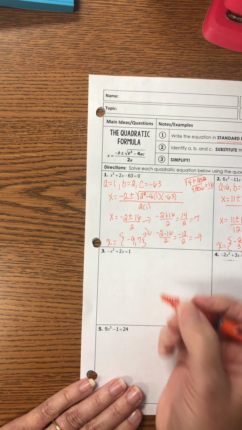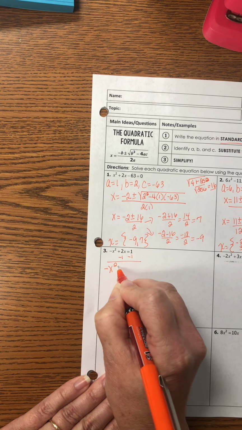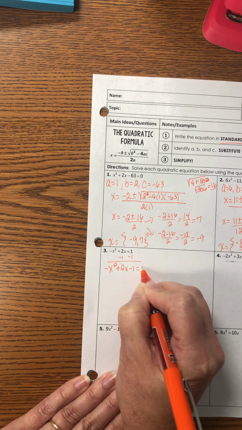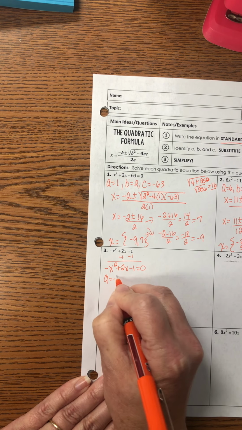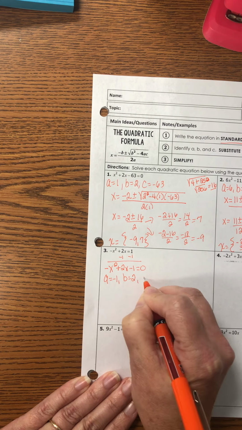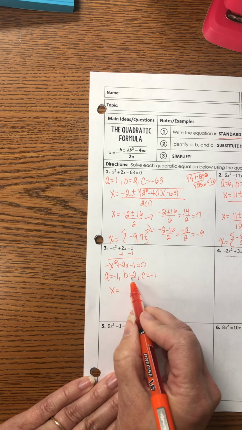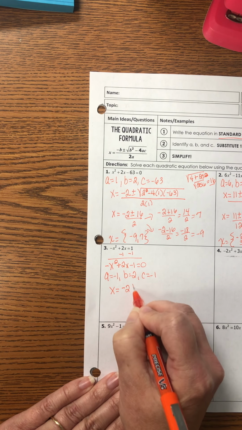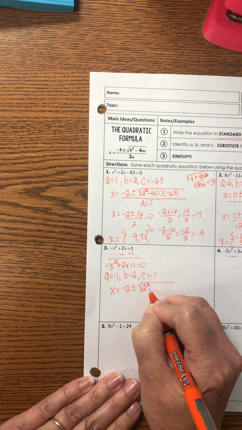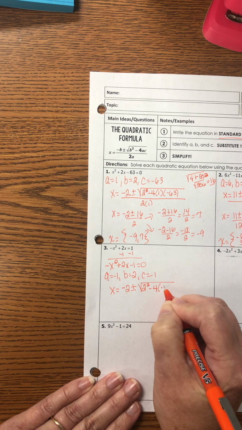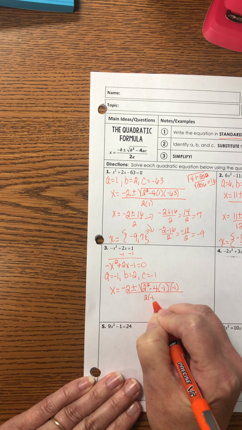On number 3, the first thing I notice is that it's not in standard form. So let's subtract 1 from both sides, and now it's in standard form equaling 0. A is equal to negative 1, b is equal to 2, and c is equal to negative 1. So x is equal to negative b, or the opposite of b, which is negative 2, plus or minus the square root of b squared minus 4 times A times C, all over 2 times A.